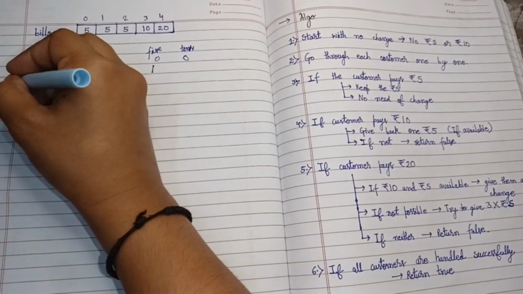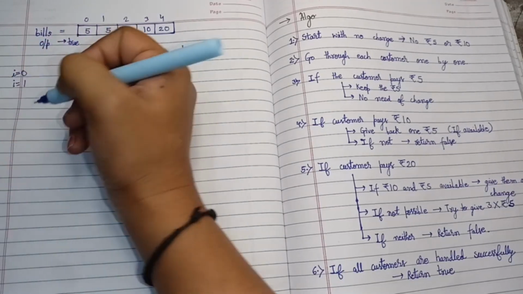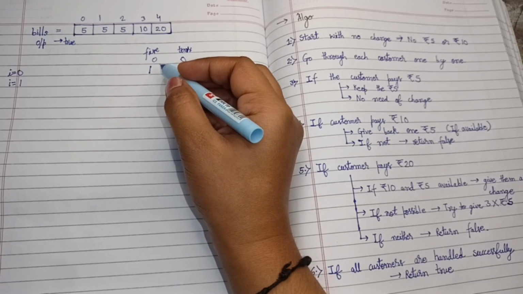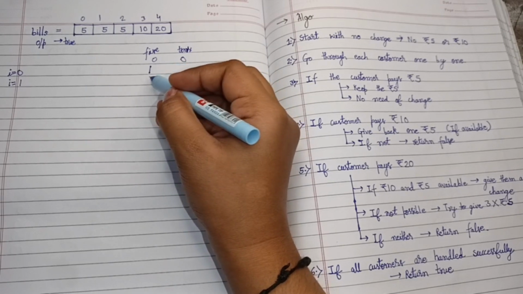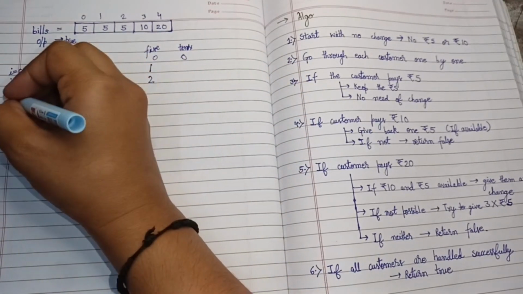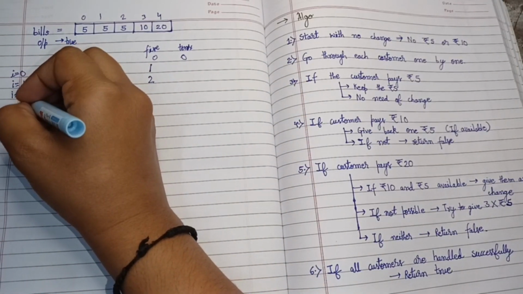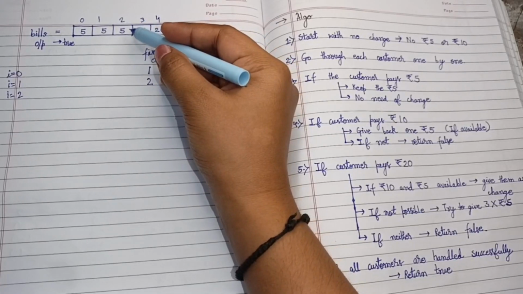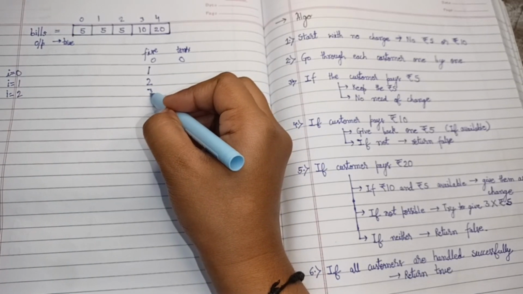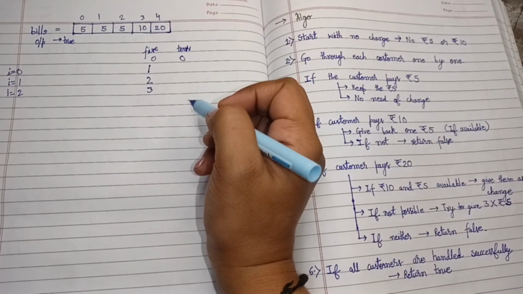Then at i is equal to 1, the customer came with a 5 again. So now the counter for 5 increases to 2. Then i is equal to 2. Again customer came with a 5. Again we have another 5, so its count is 3 now.